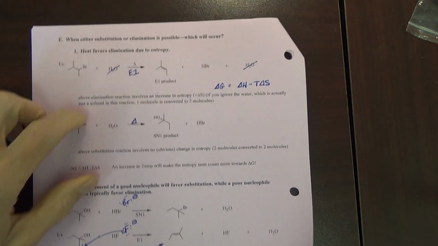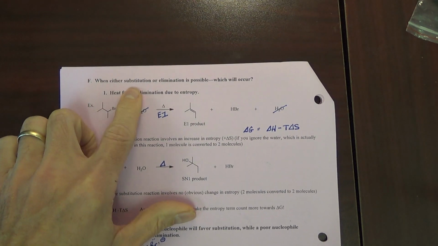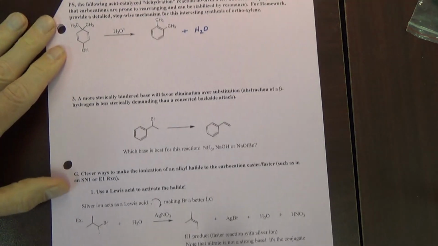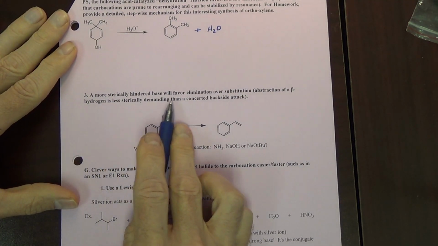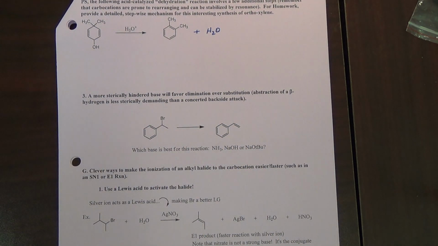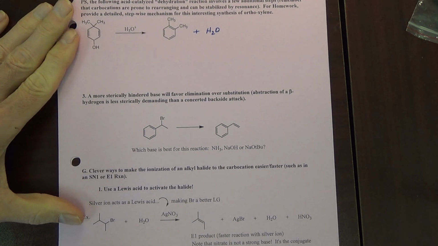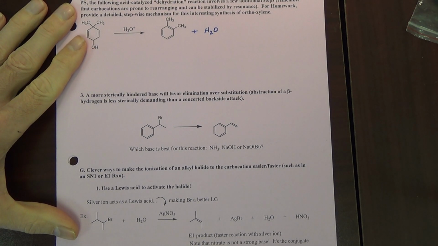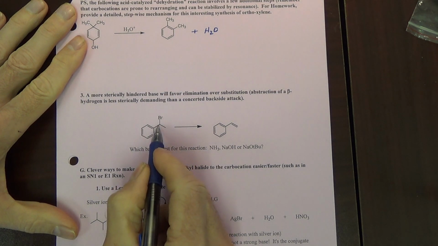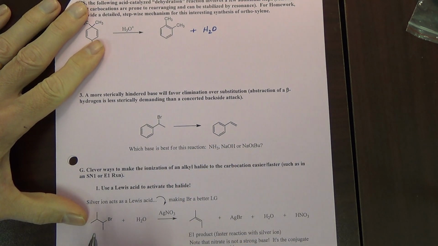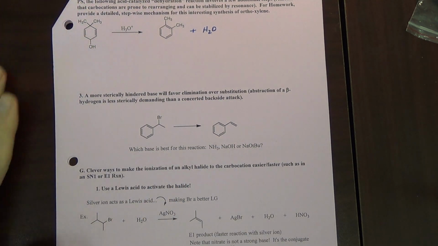Number three, when trying to determine if substitution or elimination will occur. Well, a more sterically hindered base will favor elimination over substitution. We've actually already stated this a couple of times. All right. This substrate here can undergo substitution or elimination. If we wanted to eliminate, which base down here would be best?